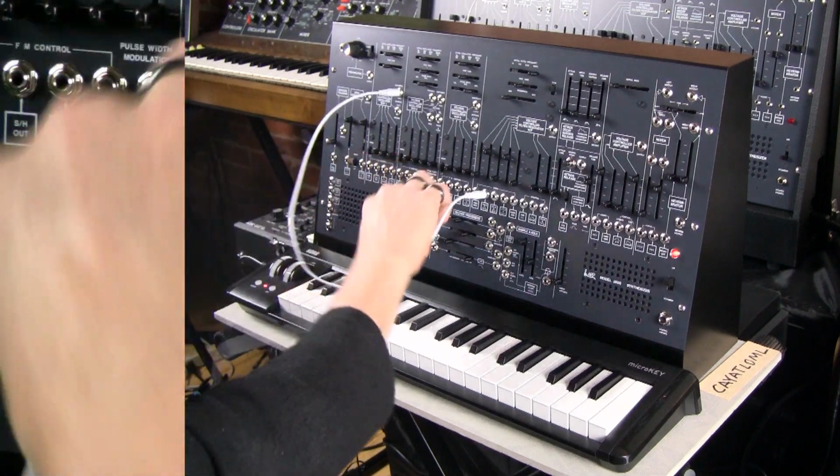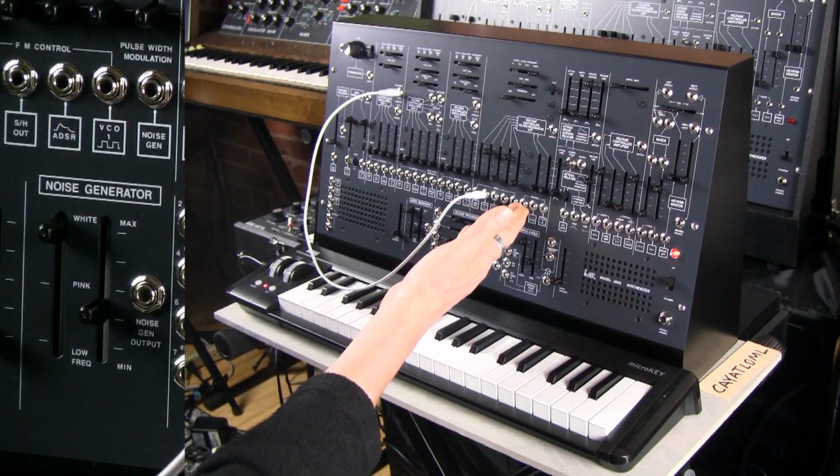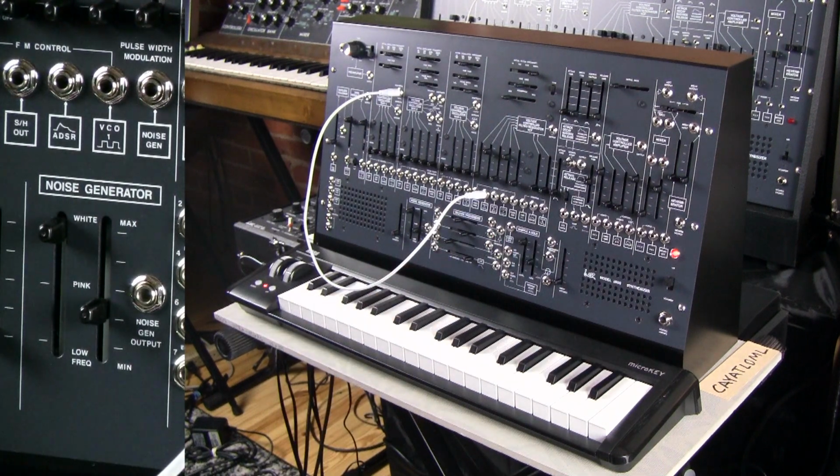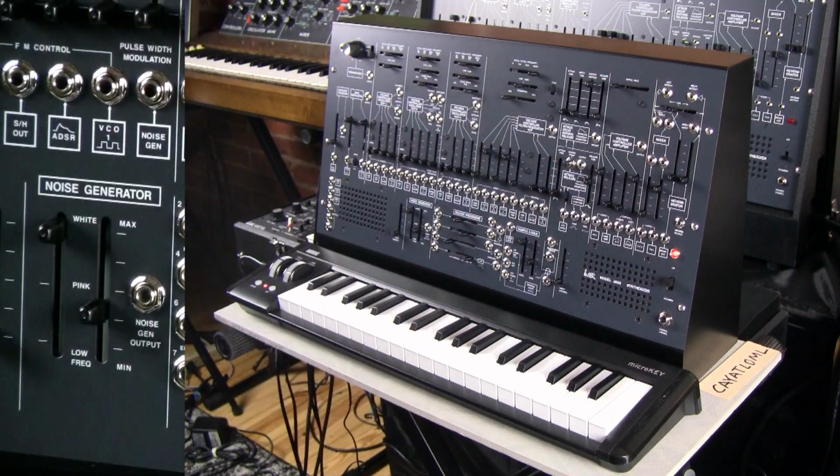But still, the point of the matter is you have the ability to control the amount that is output by the noise generator as you deliver it to some modulation possibility where you may not have the ability to control the amount, like, for example, right here in the filter. You can control the amount directly from the noise generator. And that is super cool.